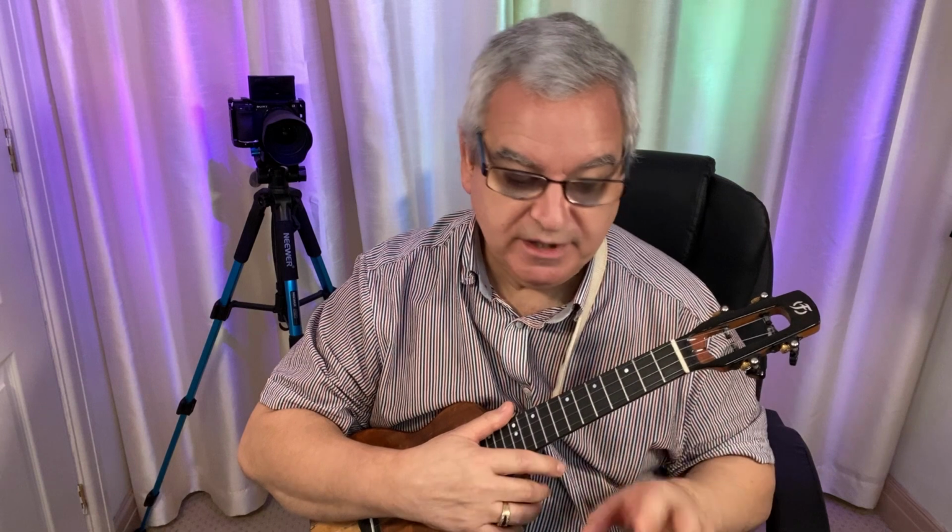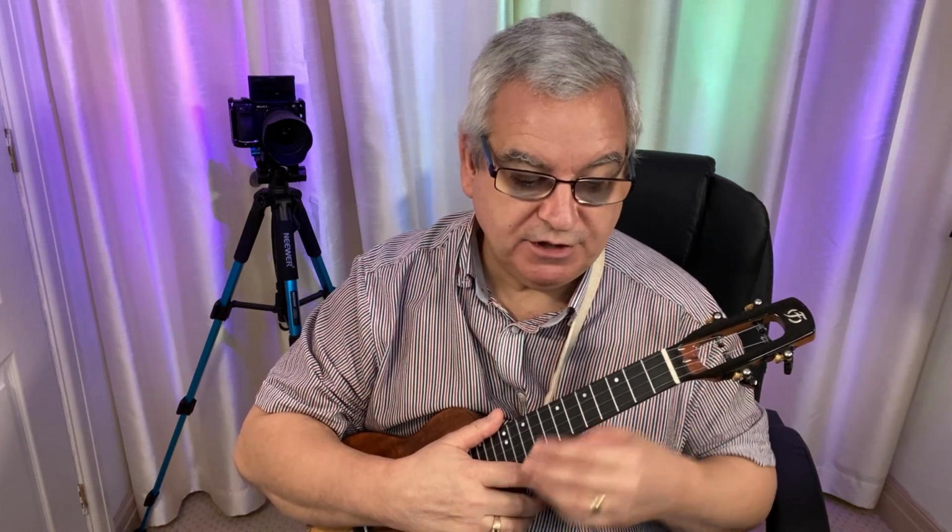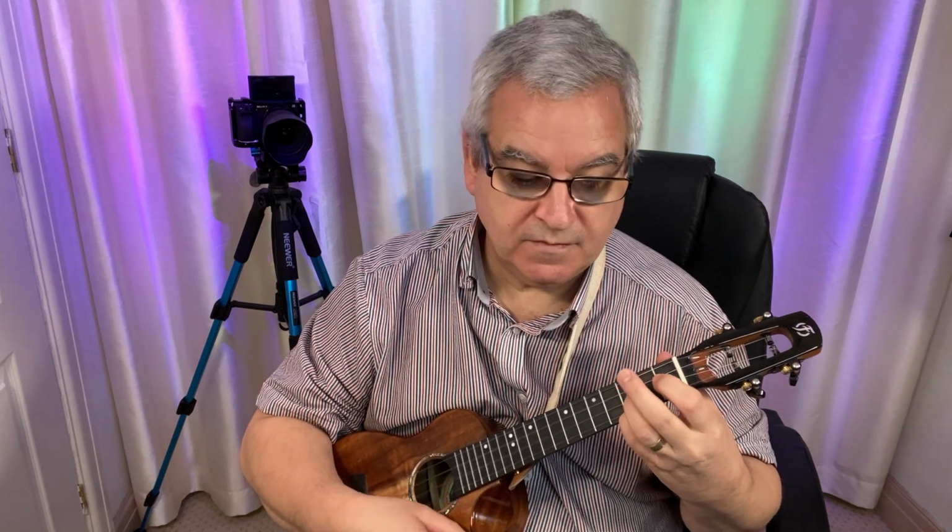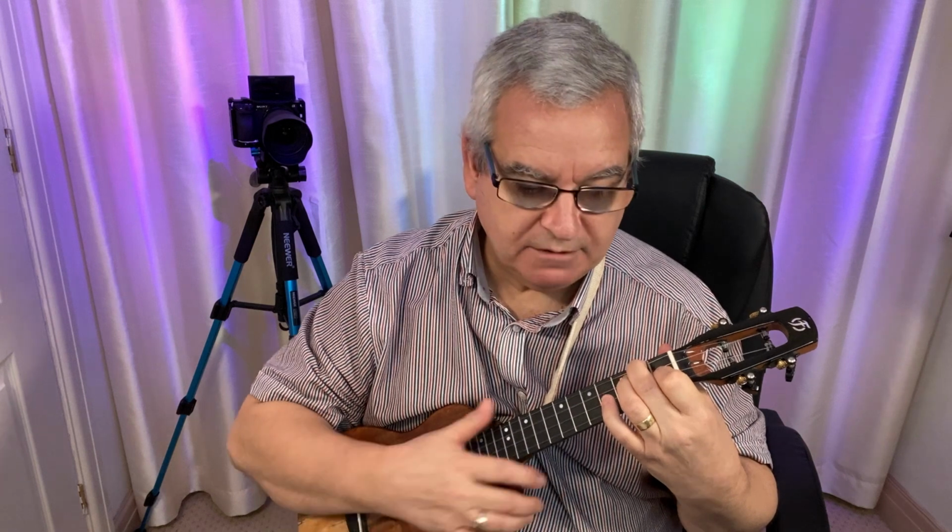So there's 3 examples in 3 keys. I will write all these out for you in later lessons. We're going to do a huge chord chart with all these chords. But for now, we've shown it with a C, C add 9. We've done it with F add 9. And we've done a G add 9.